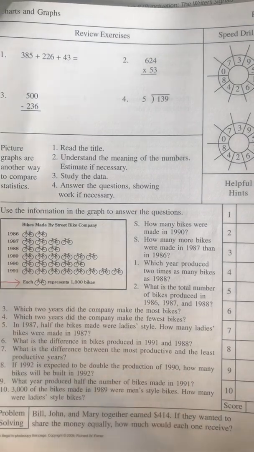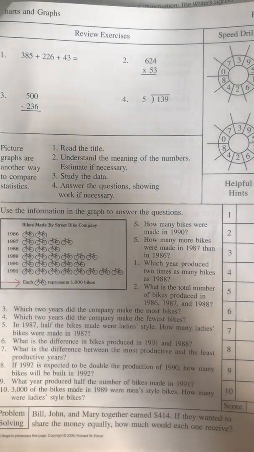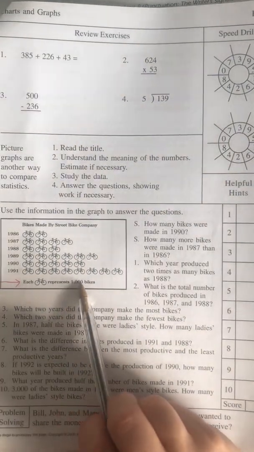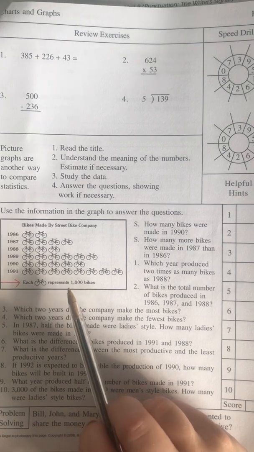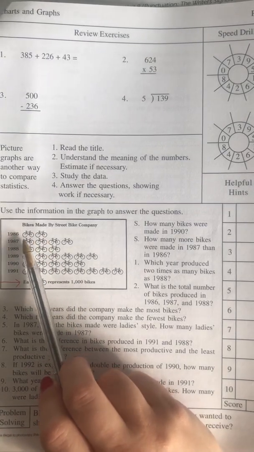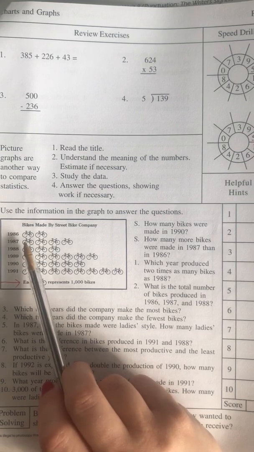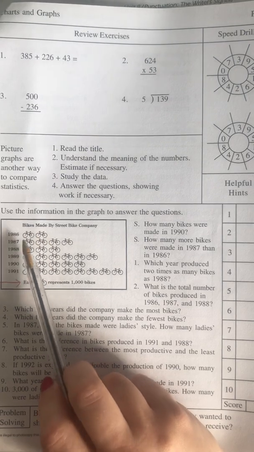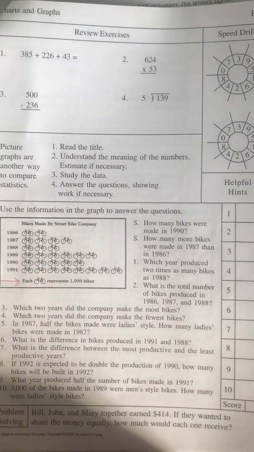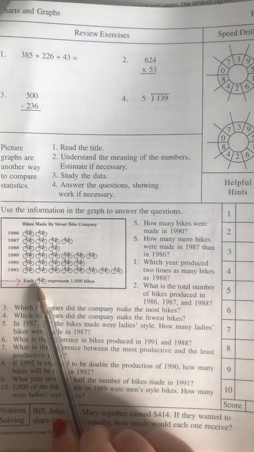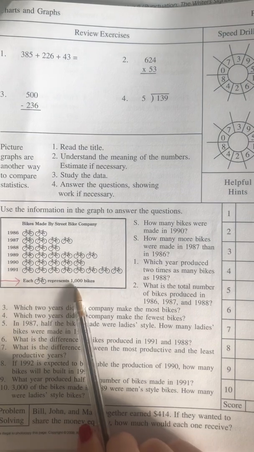And that's so important because if you started doing your questions without seeing this piece of information, you might say that each bike equals 1. And if it says how many bikes were made in 1986, you might say 2 bikes because you didn't see all of the information. But after interpreting all of the information in the graph, we know that each picture of the bike equals 1,000 bikes.